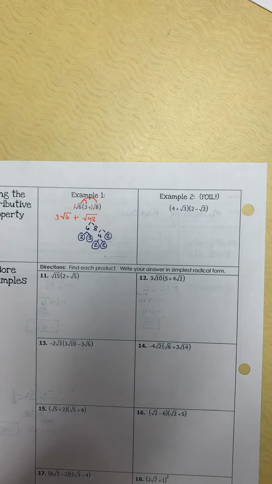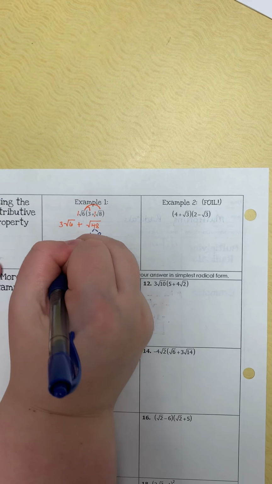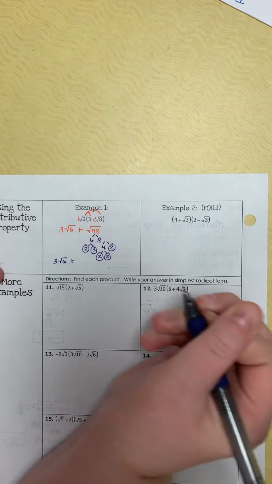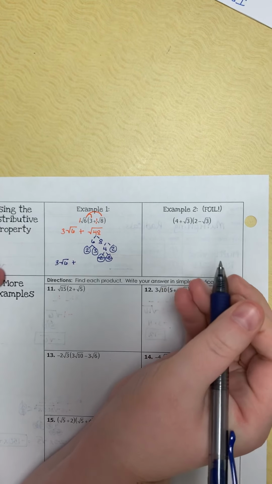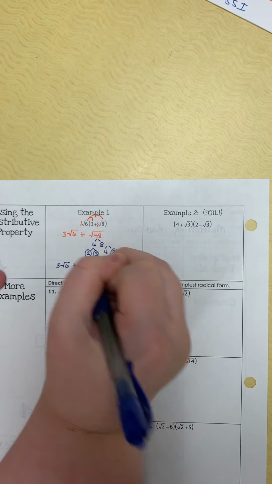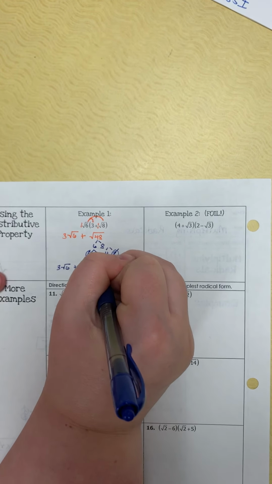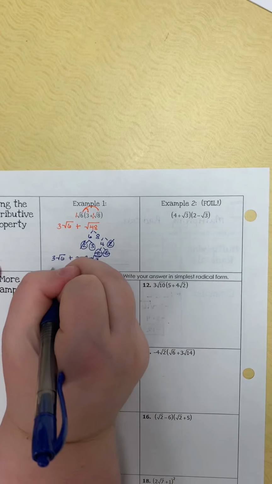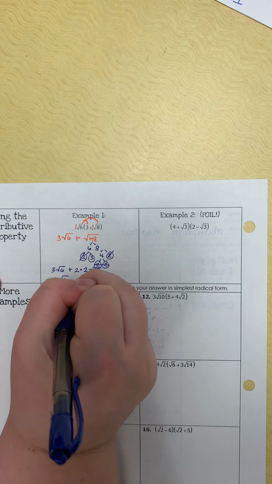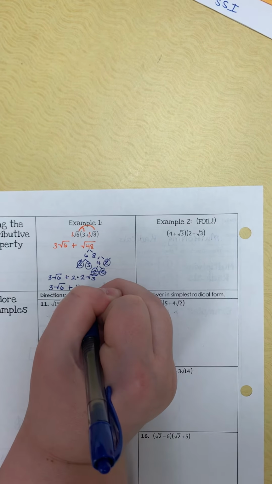All right. And of course, I don't have enough room. So I've got 3 radical 6 plus, all right, who's got some dates? 2's got a date. Another 2's got a date. And then looks like 3's staying home tonight. Doesn't have a date. So I've got 3 radical 6 plus 4 radical 3.